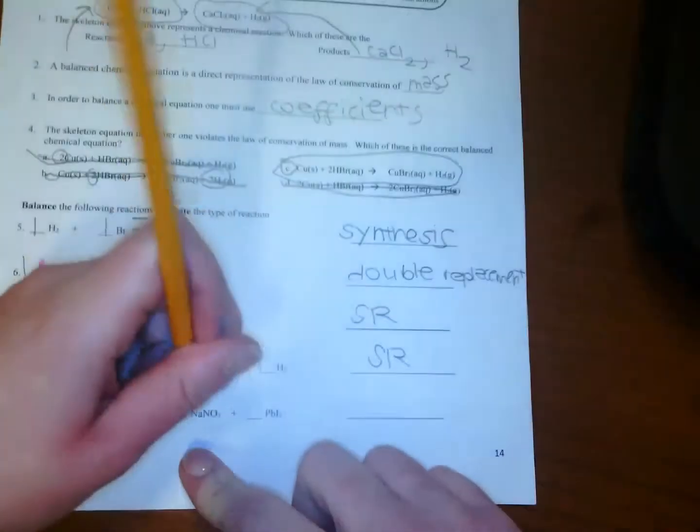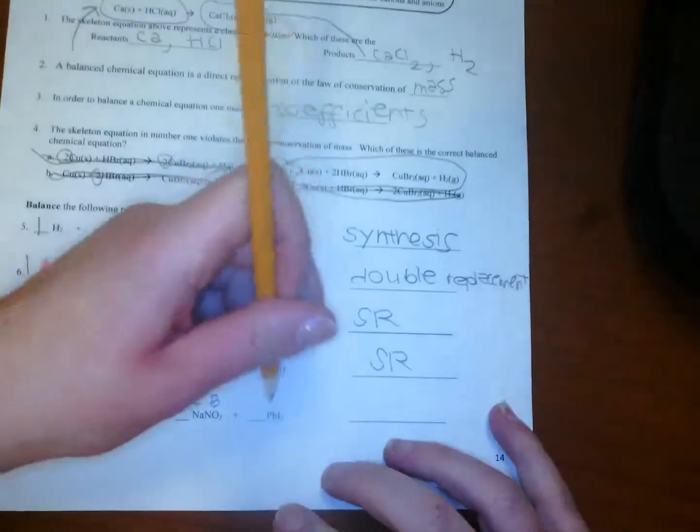Another way to think about this is if you label each part like A, B, C, D. So originally C and D were paired together, but look what happens. The C now gets with the B, and the A gets with the D. So that's another way you can look at it, if that helps, if you don't like colors as much.